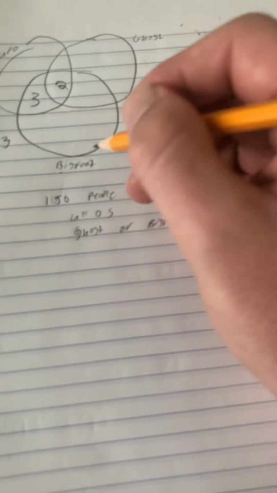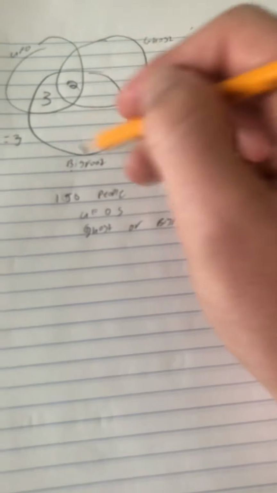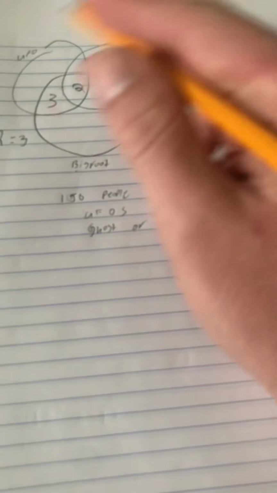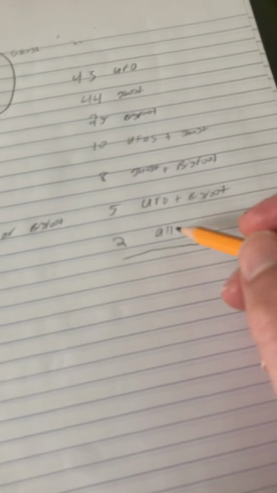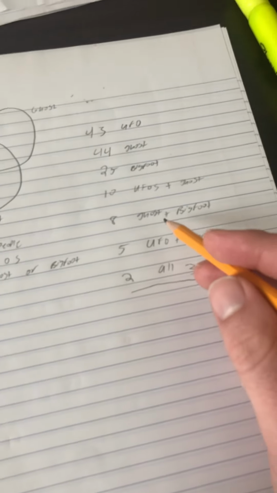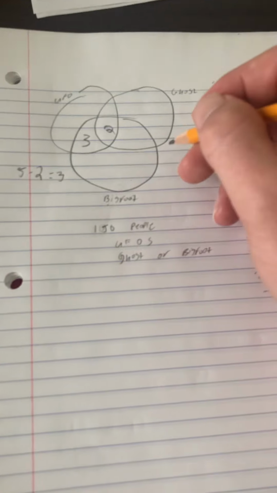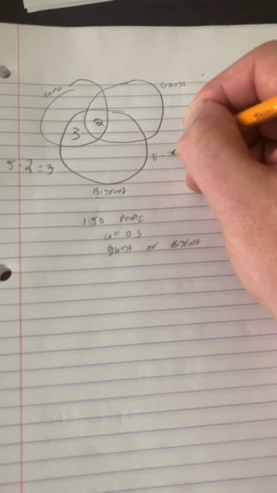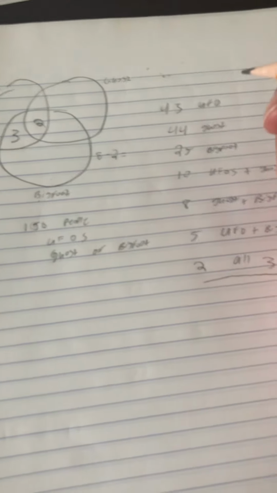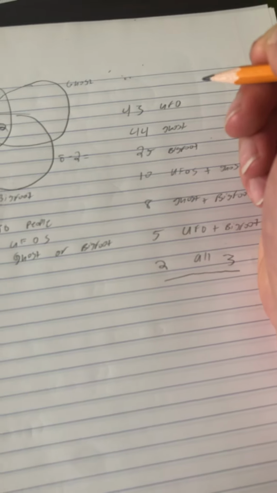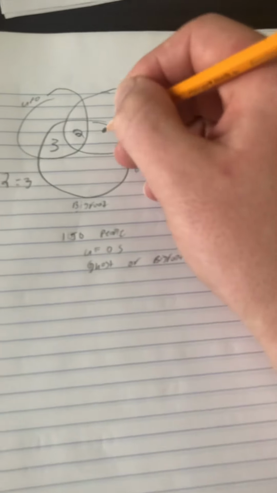Going to work inside out. 5 minus 2 is equal to 3. So really only 3 people just believed in the UFOs and Bigfoot. That's excluding the 2 who believed in all 3 with them. 8 believed in ghost and Bigfoot. We're going to do the same thing over here. 8 minus the 2 that already believed in all 3 is equal to 6.